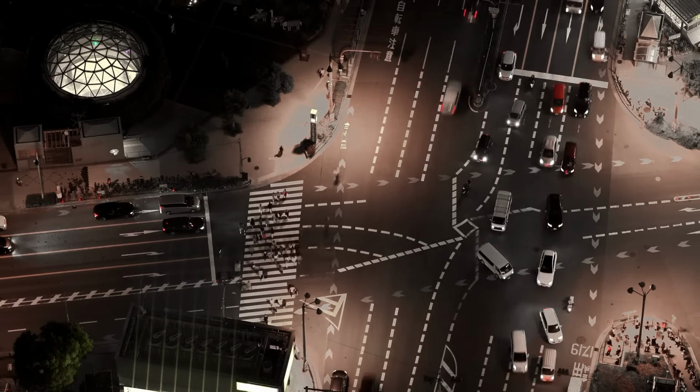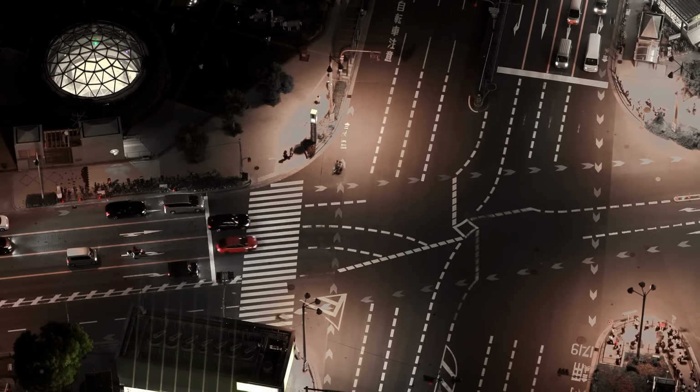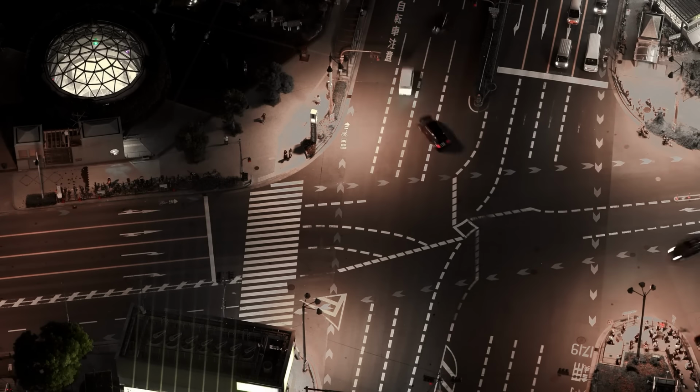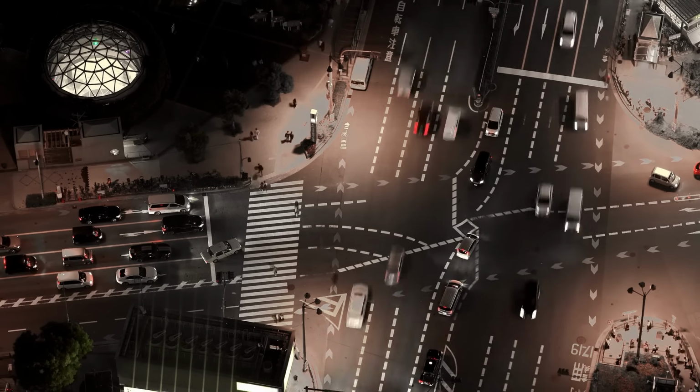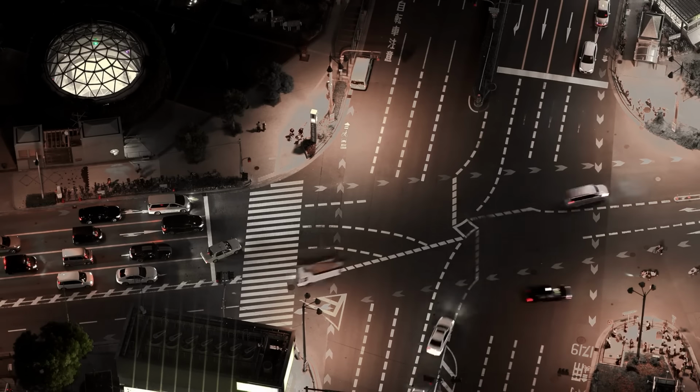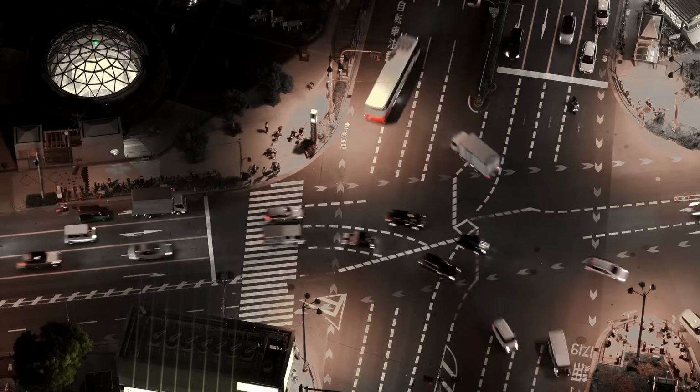Think of a layout like a city map. If roads are randomly placed, traffic becomes chaotic. But when roads are structured, movement becomes smooth. So layout controls movement. It guides the viewer's eyes naturally from one point to another.